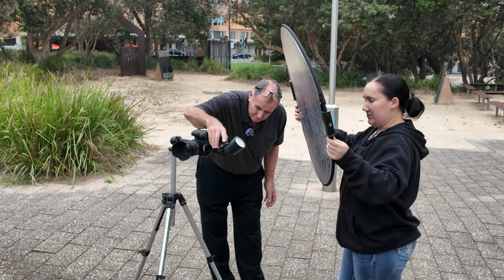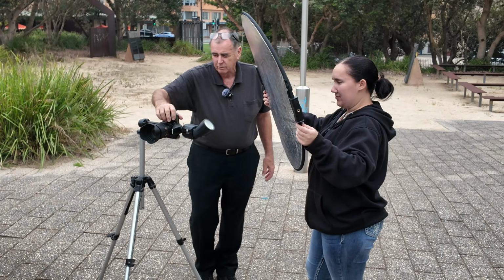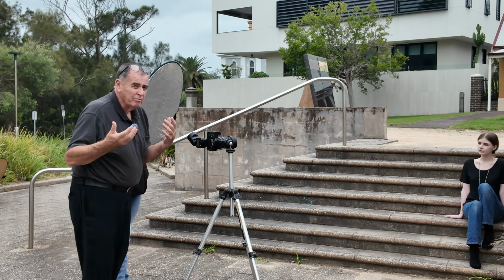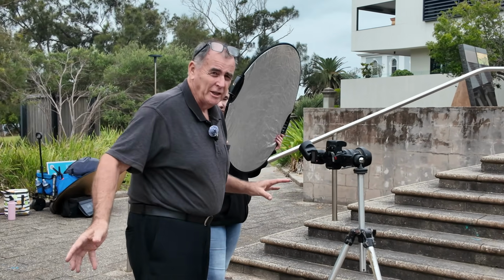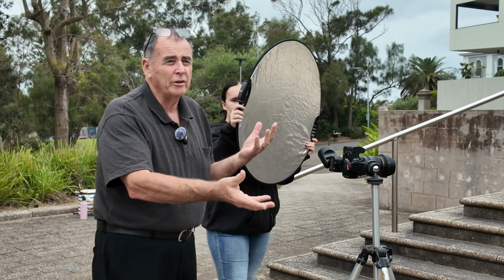Turn our flash down to half power. There we go. Once again, Kaylee, turn your face this way for me. Yeah, great. Okay, there we go. So this is basic flash, at its most basic, pretty much. We're reflecting that light off the reflector to soften it down onto Kaylee.